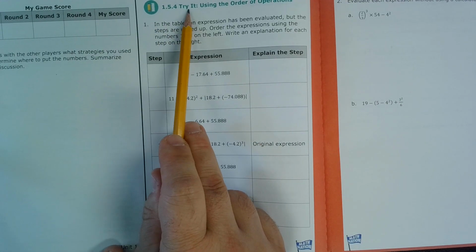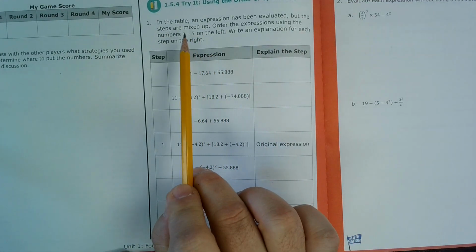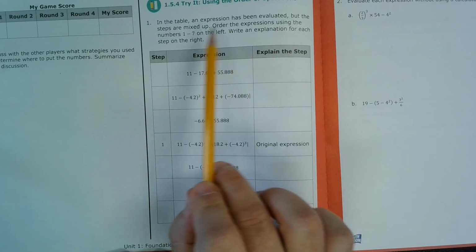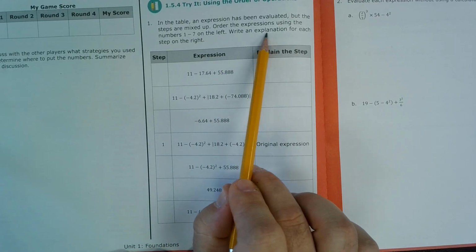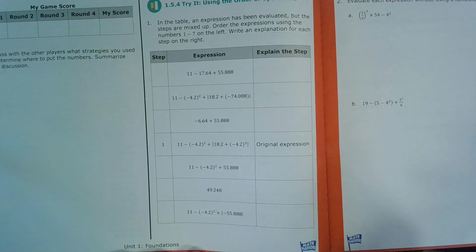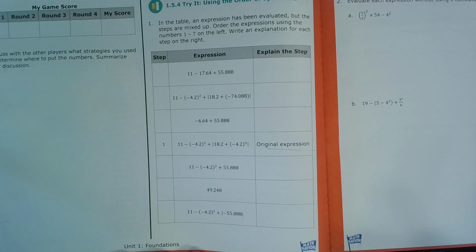All right, so 1.5.4, again, this is page 28. In the table, an expression has been evaluated, but the steps are mixed up. So we're going to reorder the steps 1 through 7, and we're going to write an explanation. I just want you to write what we did from one step to the other. So original expression, step 1.